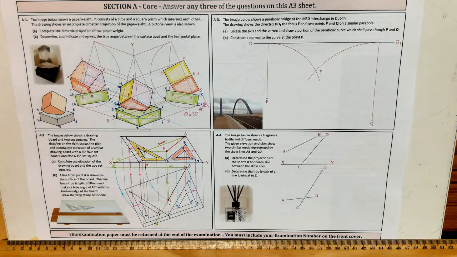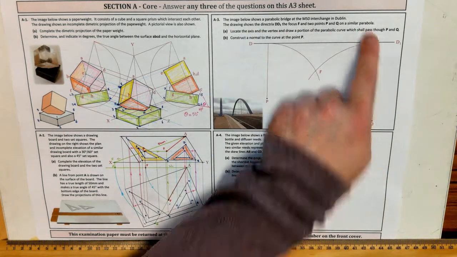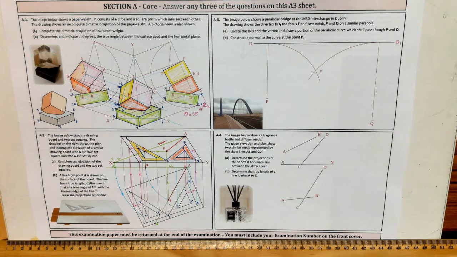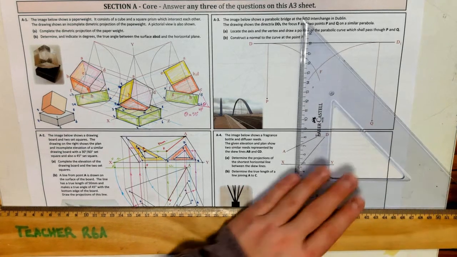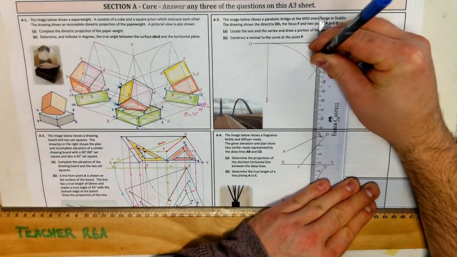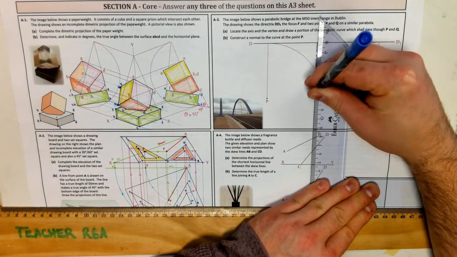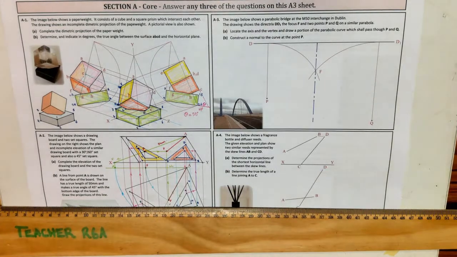So straight away you want to recognize parabola. So parabola means that if we're doing the eccentricity method, we're going to have a curve with an eccentricity of 1:1. So first thing we do here, never mind anything else, is draw our axis line through point F, which is given to us. You know that's a long dash short dash line.